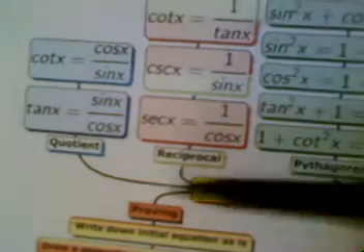Lesson 11, we're looking at section 6.1, the verification of trigonometric identities. Now, in terms of these identities, you're looking at the reciprocal identities, the ratio, the Pythagorean, and the odd and even identities. The reciprocal identities are these ones right here on the front page.